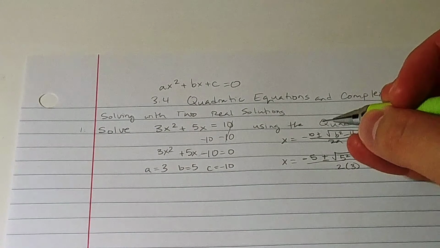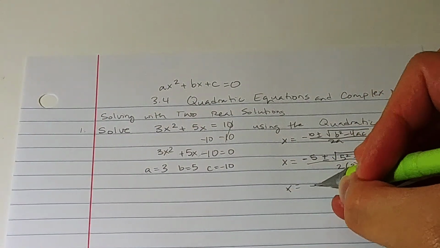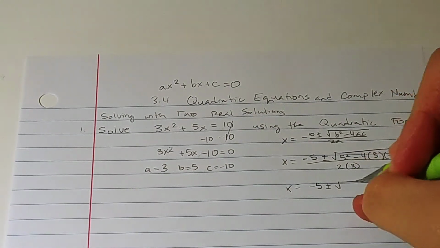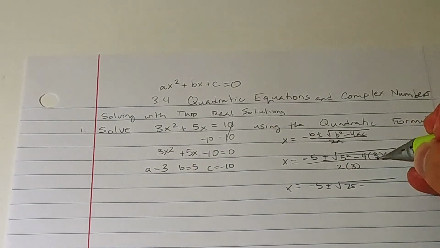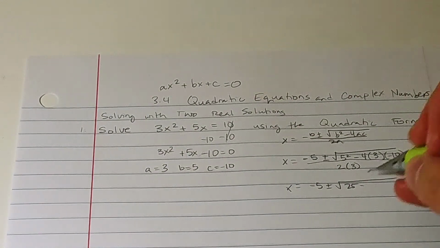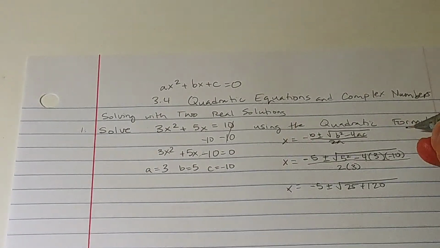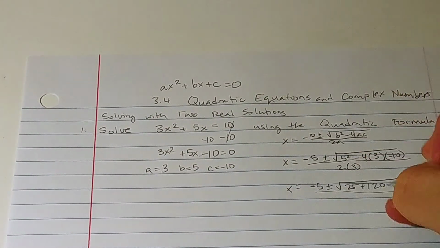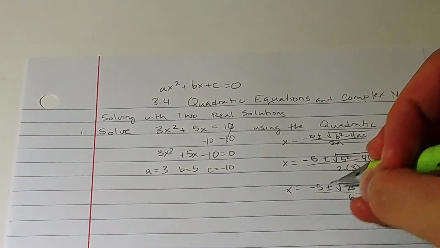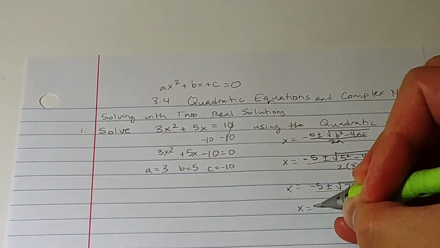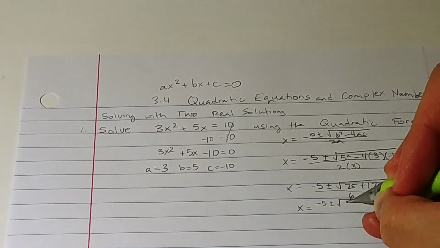So there we have x equals negative 5 plus or minus the square root of 25 minus, and then negative 4 times 3 is negative 12, times negative 10 is positive 120, all over 6. 25 plus 120 is 145. And is 145 a perfect square? It is not.